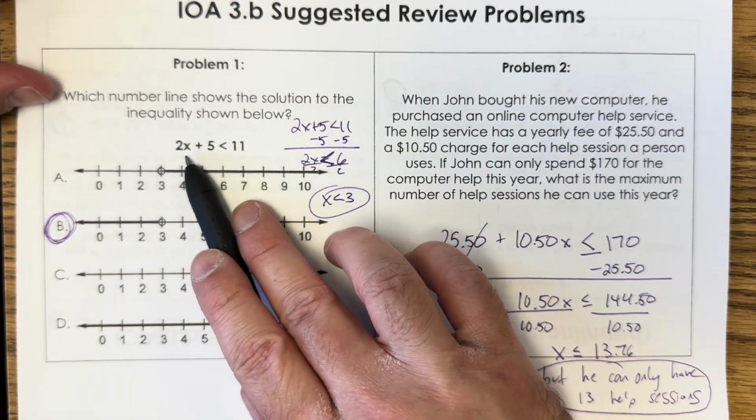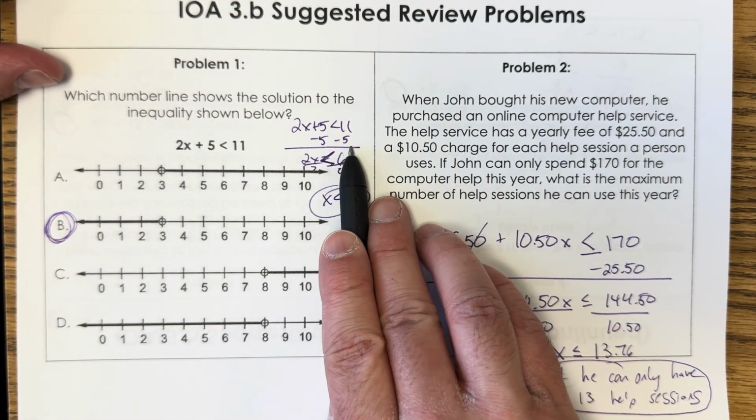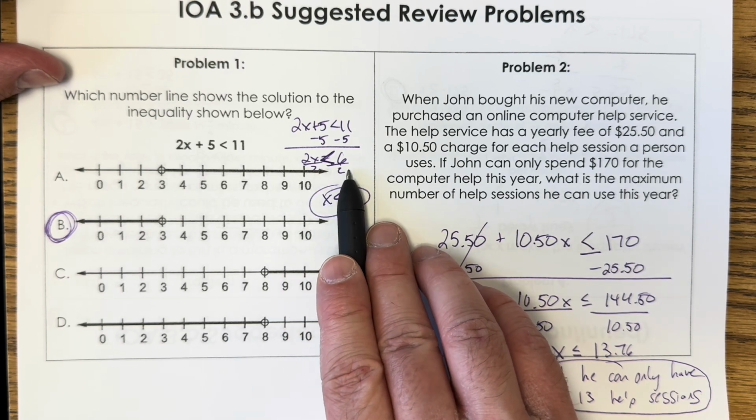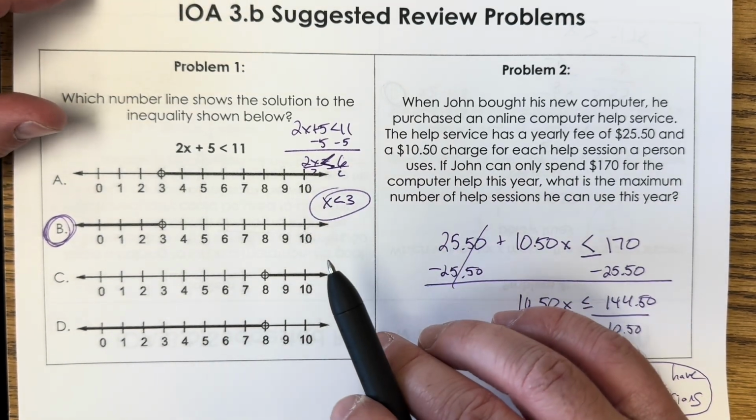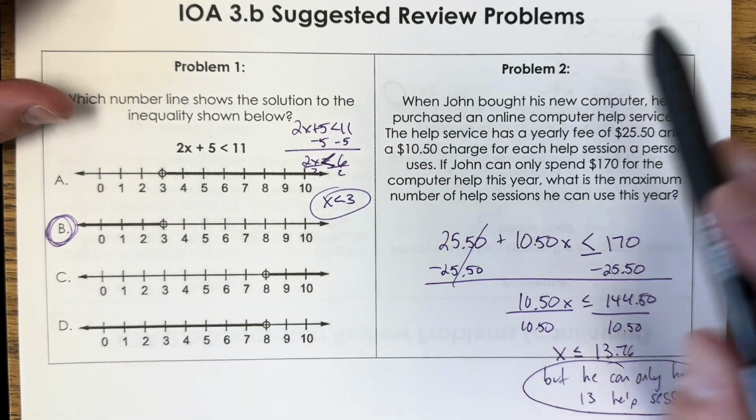Number line problem. First thing is we have to simplify this. Subtract 5 on both sides, divide by 2 on both sides. We don't have to flip the sign because there's no negative. X is going to be less than 3, which is right here for B. Problem 2.